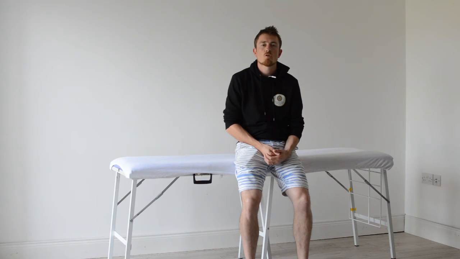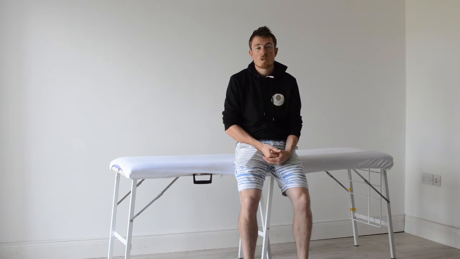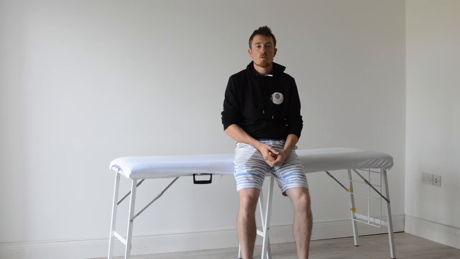Number four, look at the training load. Are you gradually increasing your training, or are you just stop-start? Are you going from zero to hero? That will be enough to cause pain. And number five, let's go and look at that.